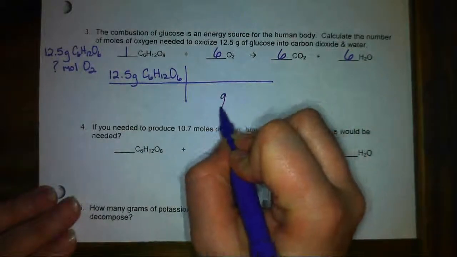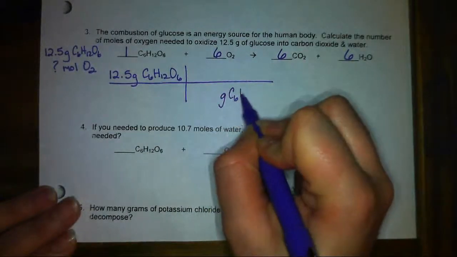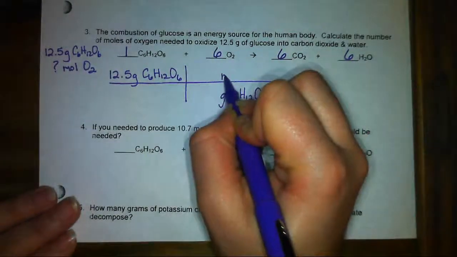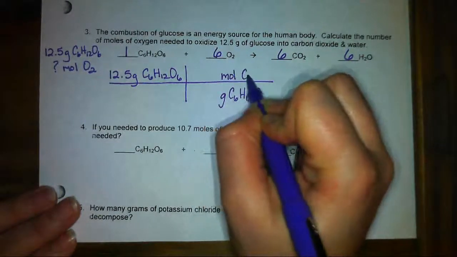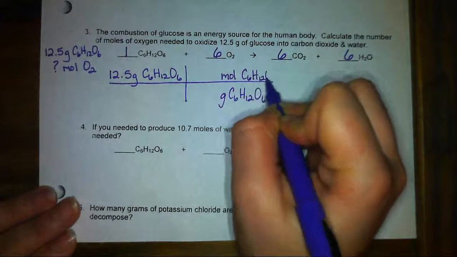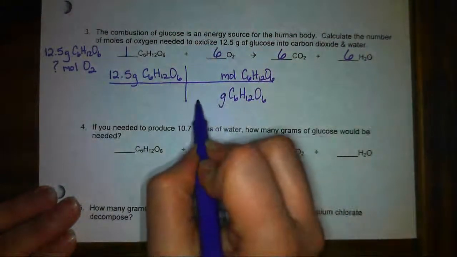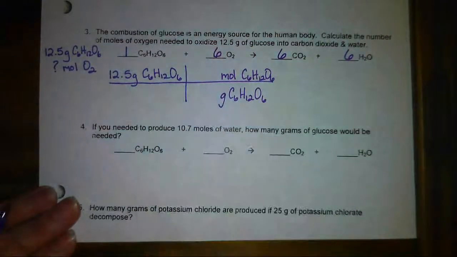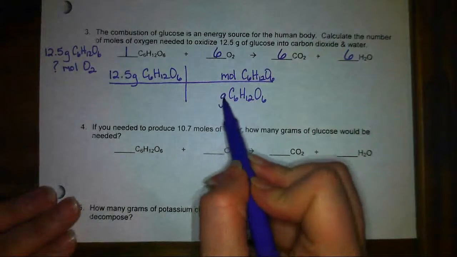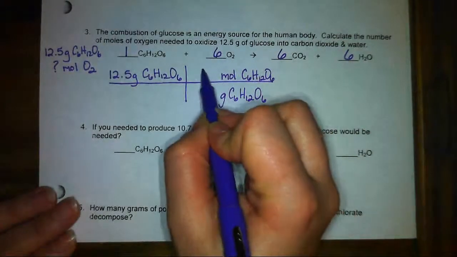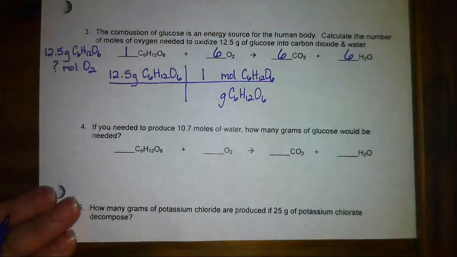You want grams of glucose on the bottom and moles of glucose on the top. Now to figure out what numbers go here, I need to use the formula weight. I need to figure out how many grams of glucose are in 1 mole of glucose.